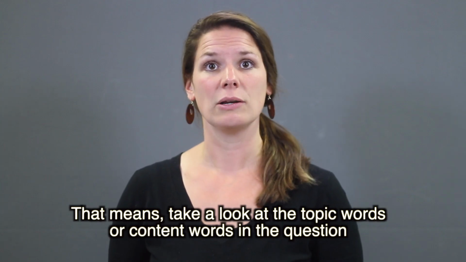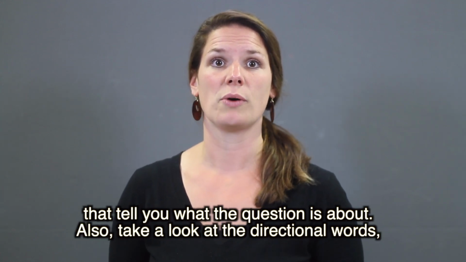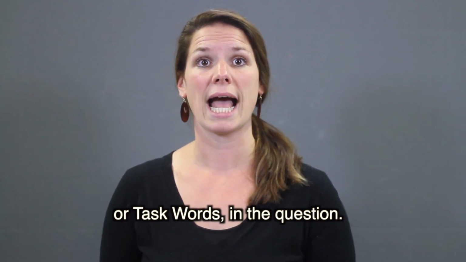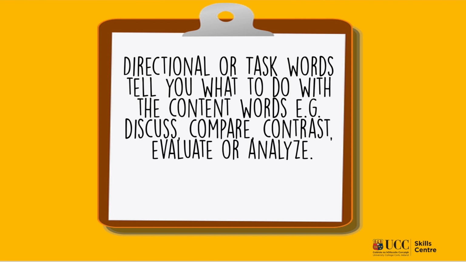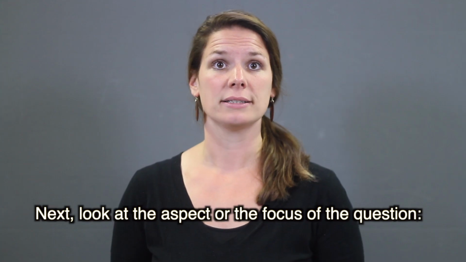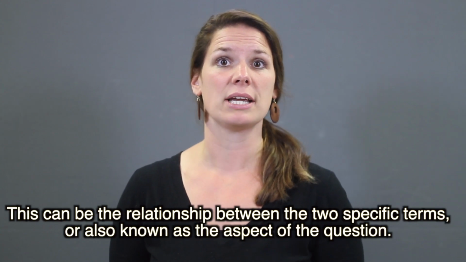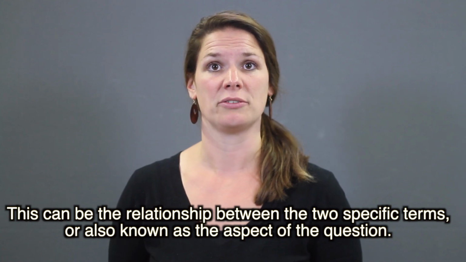That means take a look at the topic words or content words in the question that tell you what the question is about. Also, take a look at the directional words or task words in the question. These tell you what to do with content words. For example, discuss, compare, contrast, evaluate, or analyze. Next, look at the aspect or the focus of the question.